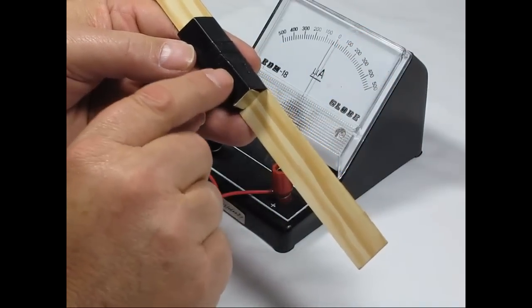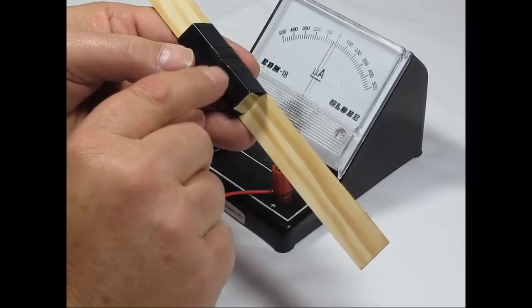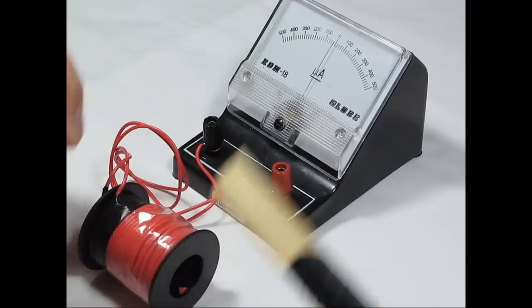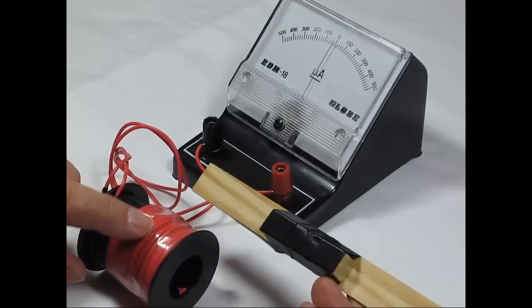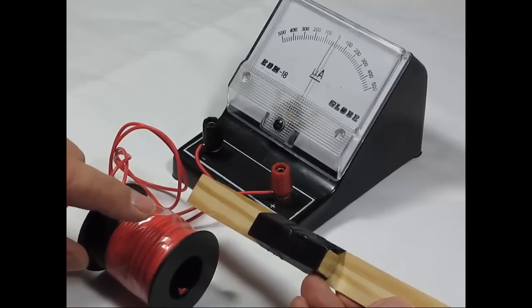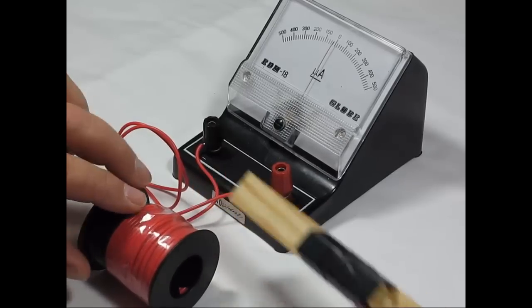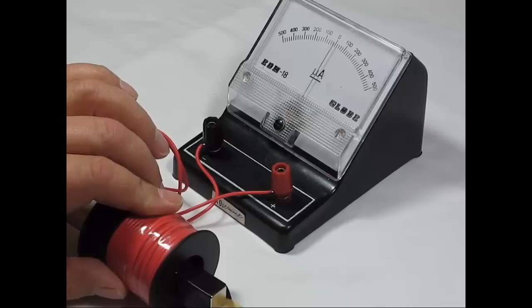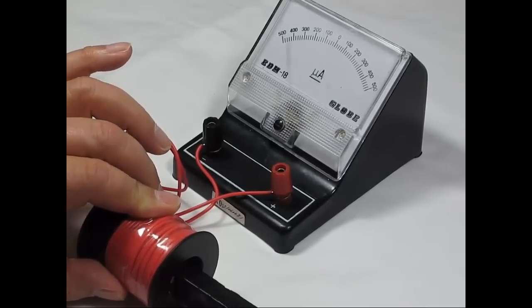But the magnetic field from this magnet comes from the electrons in the magnet. And remember, electrons repel electrons. So this copper wire here, you're looking at the red plastic insulation. But inside the insulation is copper wire, and that copper is made up of the copper atoms that we've shown earlier in this presentation. So when I move this magnet in here, the magnetic field from the electrons in the magnet repel the electrons in the copper wire.